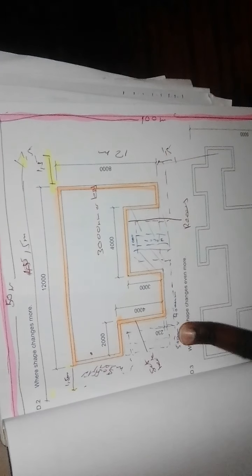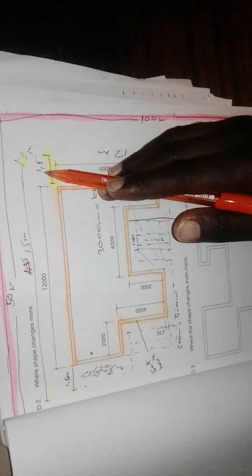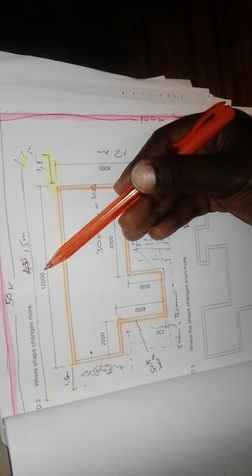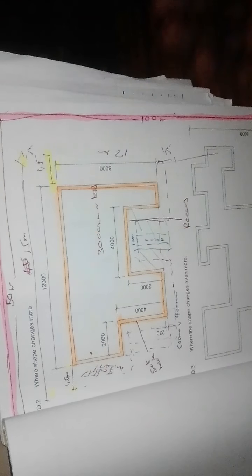Remember, we do it in square meters when we calculate site clearance. So we add 1.5 times 2, which is 3,000 millimeters, plus 12,000 millimeters, that's 15,000 millimeters, or 15 meters.